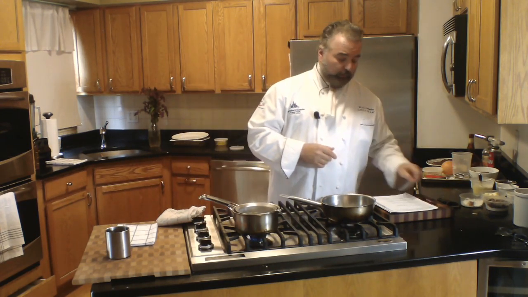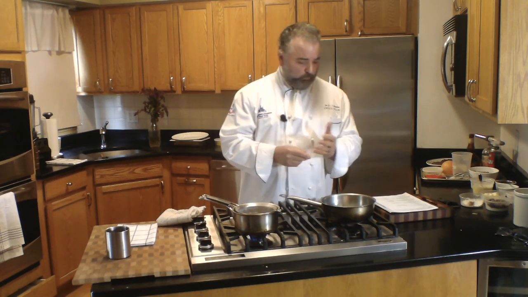The first thing I want to talk about is components of a plated dessert. We've learned over the years as we develop ideas about desserts that there seems to be a pattern where we see 5 particular elements. The first element is the main element, and it could be many things. It could be a cake, a tart, a Bavarian, a semifreddo, some kind of mousse.